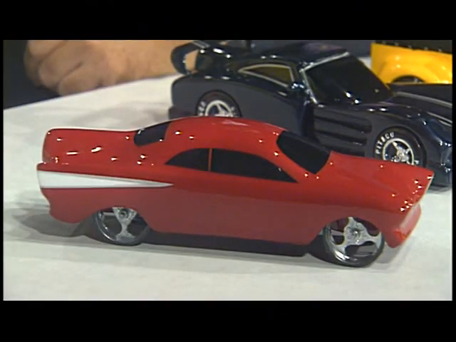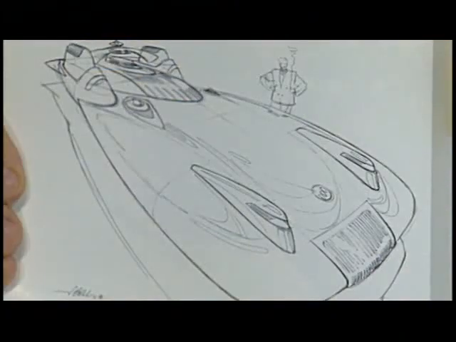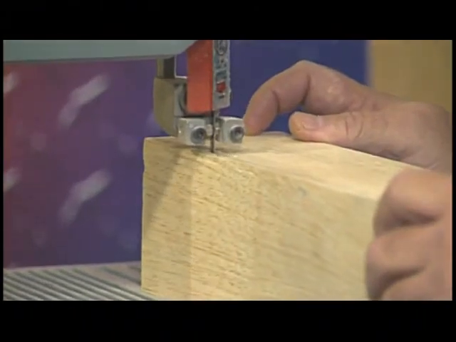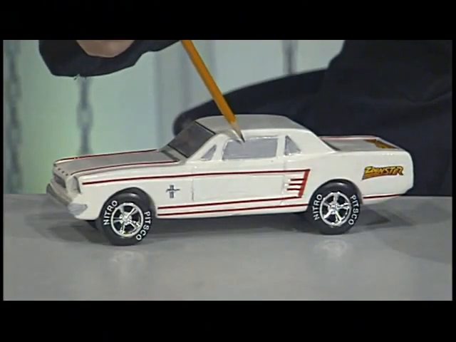Today on Dr. Zoon, you'll design a custom cruiser. First, you'll get an idea for a cruiser design, then you'll transfer your design onto a balsa wood blank. You'll cut your design out on the bandsaw before painting and applying decals.